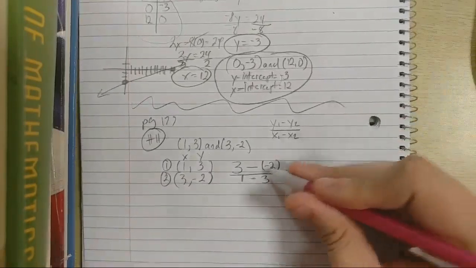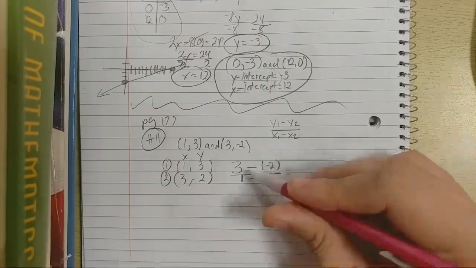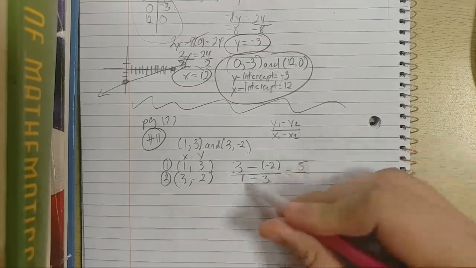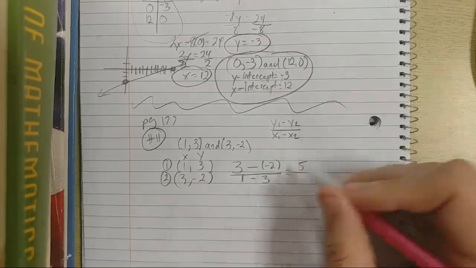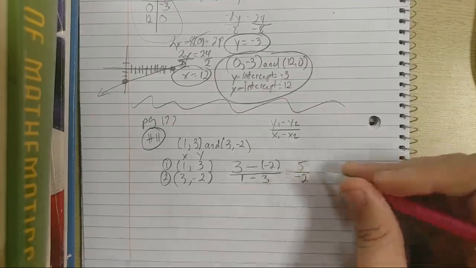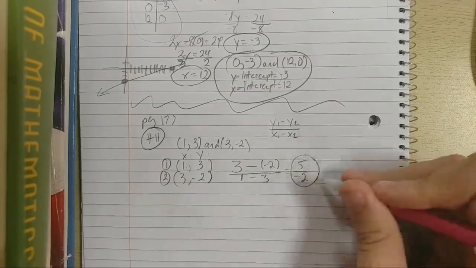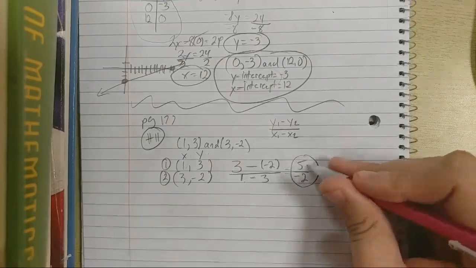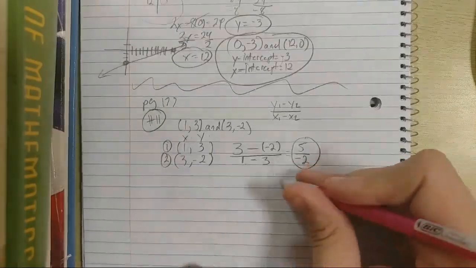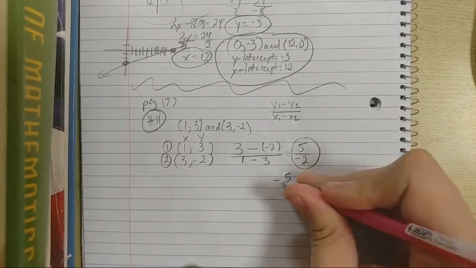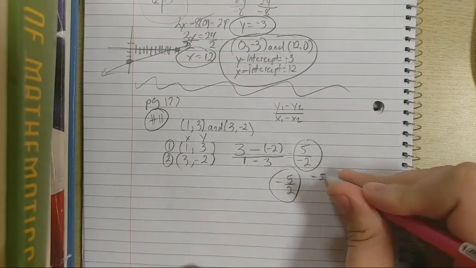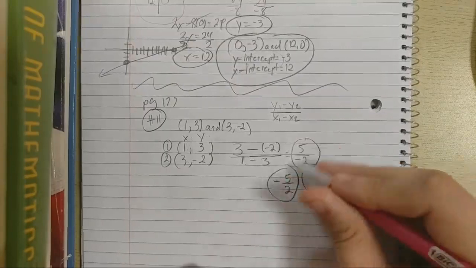So then we're going to keep going. 3 minus negative 2 is the same as 3 plus 2, so that's going to be 5. And 1 minus 3, you're on the first floor and you go down 3 floors. You're 2 floors in the basement, so negative 2. So your answer, and you can't simplify this, is 5 over negative 2. Now the answer might be written like this, negative 5 over 2, with the negative in front, or even 5 over negative 2. Know that these are all the same thing.